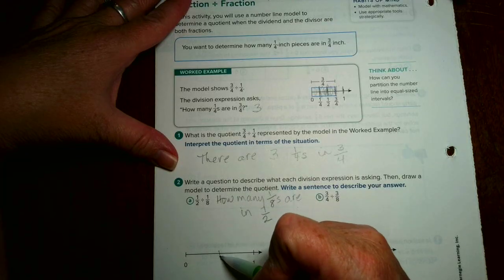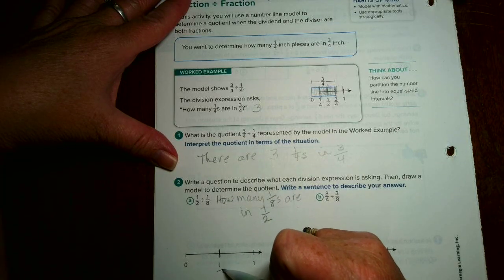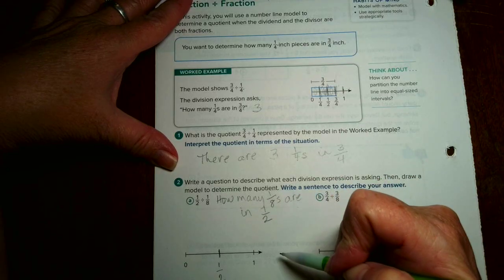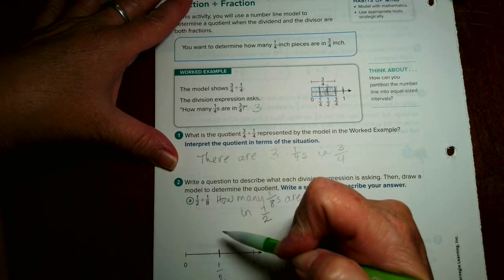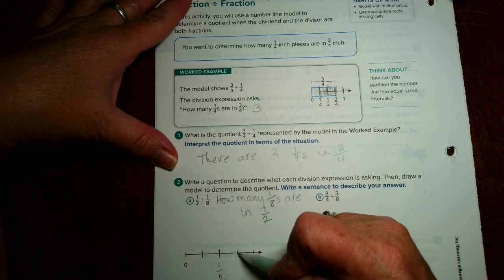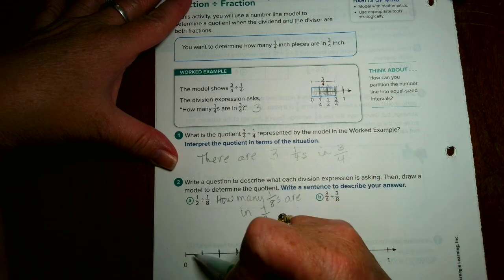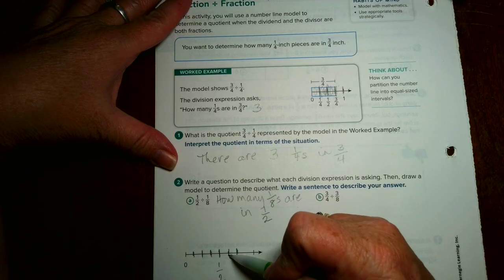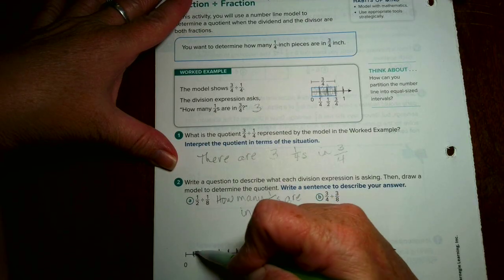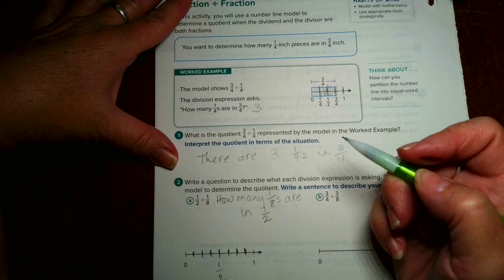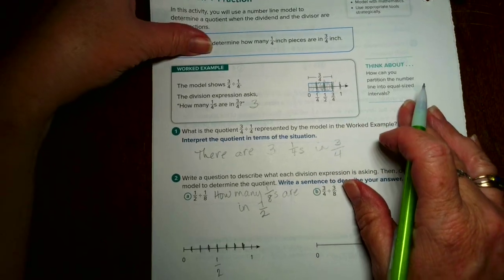So let's take this here and we'll divide this into 1/2. And now we need to make the entire thing into 8ths. So 1/2 of a 1/2 is a 1/4. So right now it's into 4ths. Then if we divide each of these into 1/2, now we should have 8ths. 1, 2, 3, 4, 5, 6, 7, 8. So now we have 8ths.